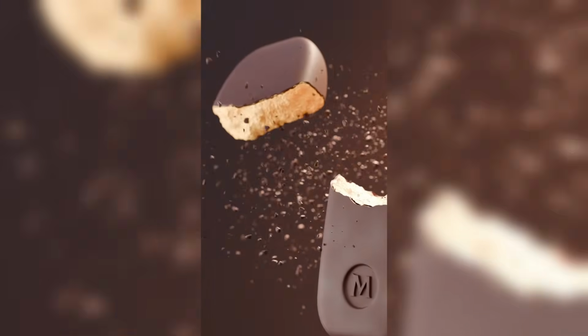Cocoa chocolate, chocolate, Magnum ice, it's chocolate, choco chocolate.